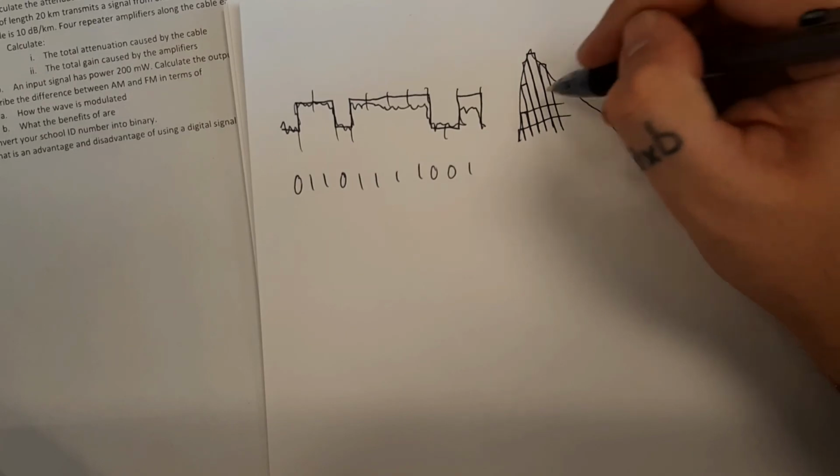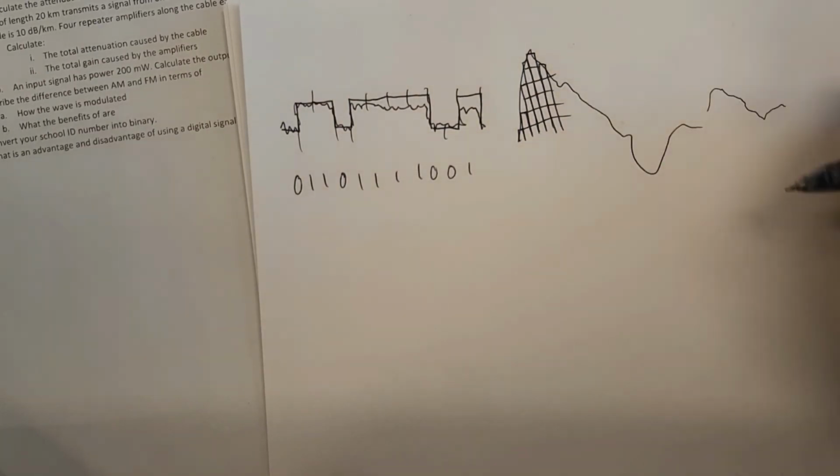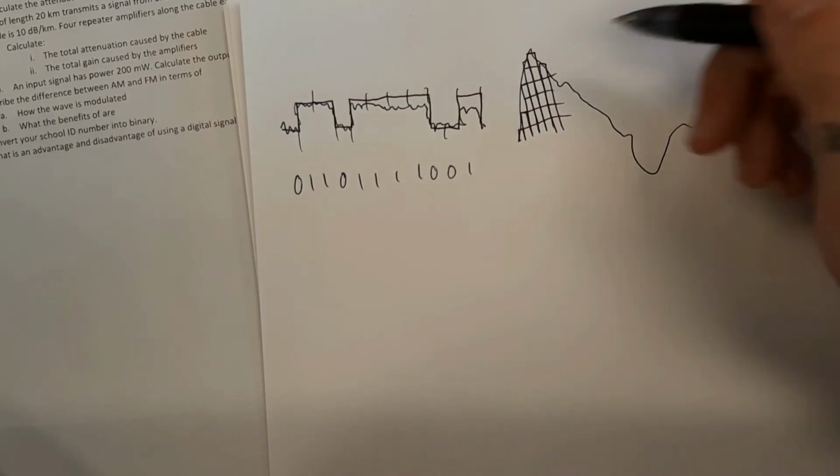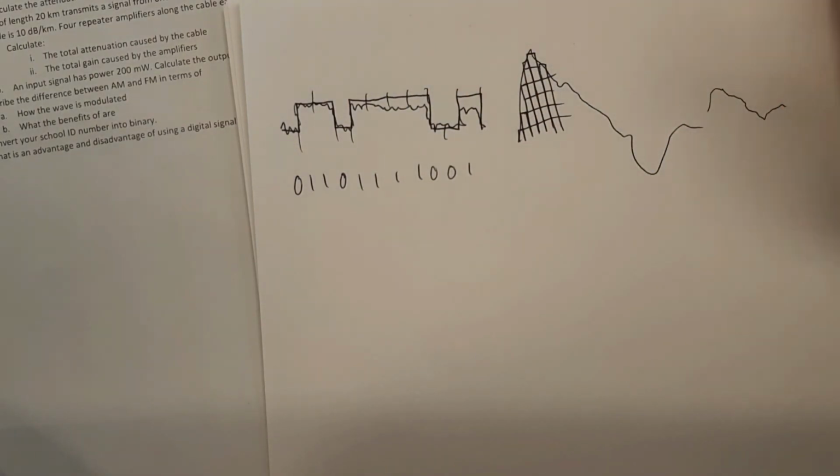Each one of these can only go up a certain height to be expressed in binary, so it has to abbreviate it. You have to estimate where your waves are at. If you're going to encode something into digital, it doesn't get copied one-to-one. There's going to be less precision, which means that you'll lose some sound or signal fidelity.